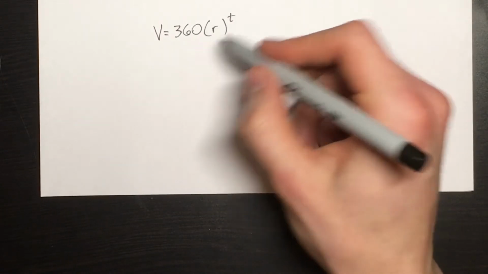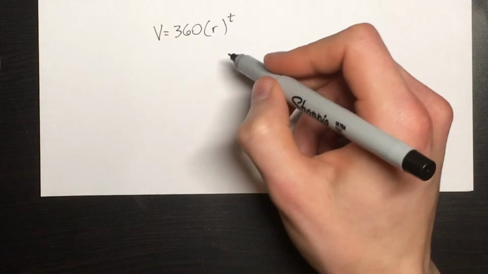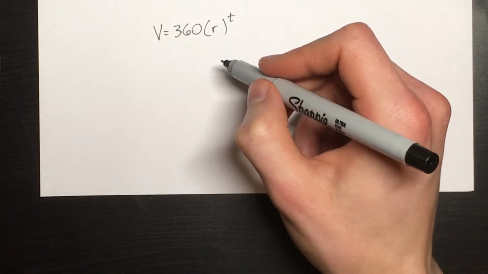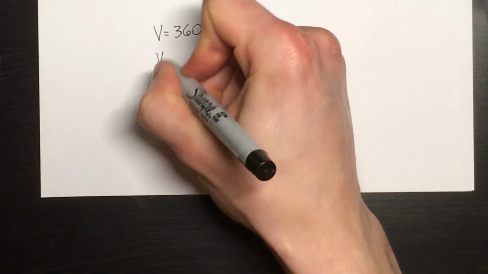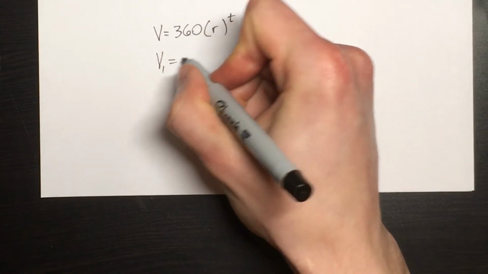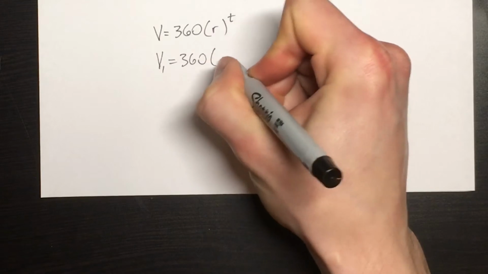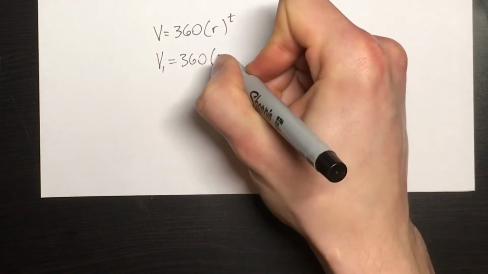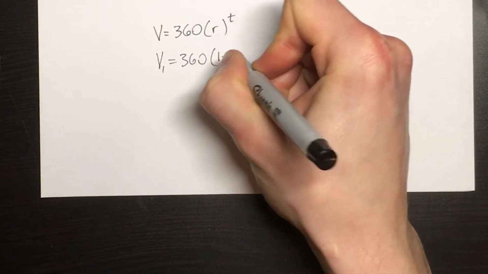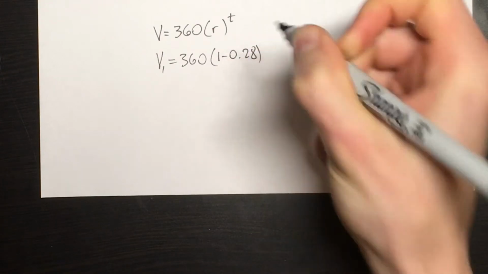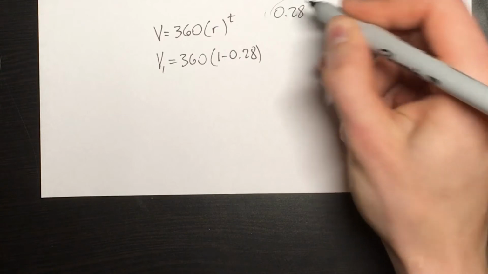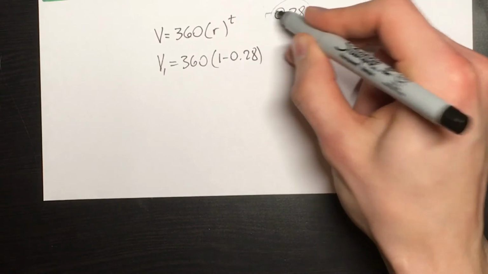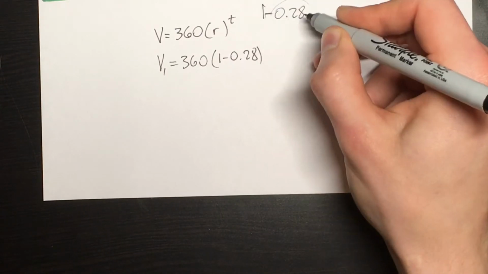So for example, let's just say it was just for 1 week, right? Let's just say he thinks it's going to fall by 28% for 1 week. What would be the value? It would be V, let's call it V1, equals 360 times 1 minus 0.28, right? So 0.28 represents the decimal percentage of how much it's going to lose.